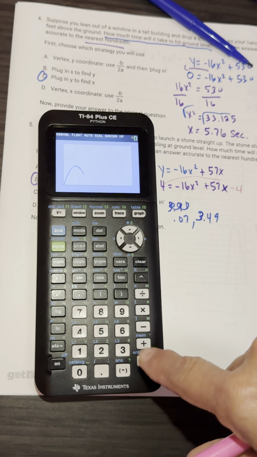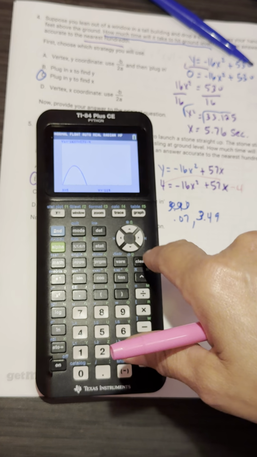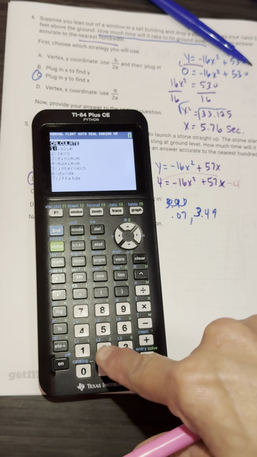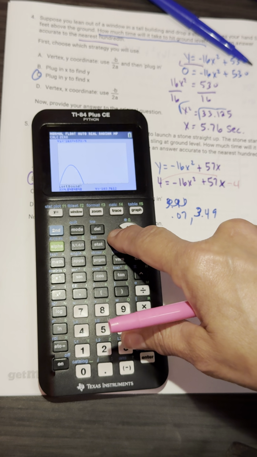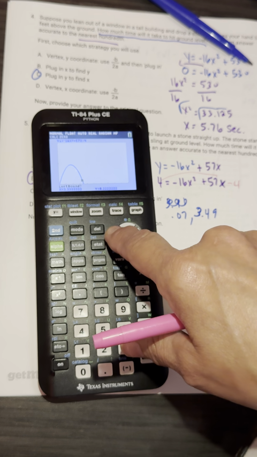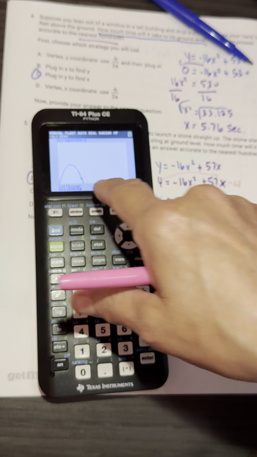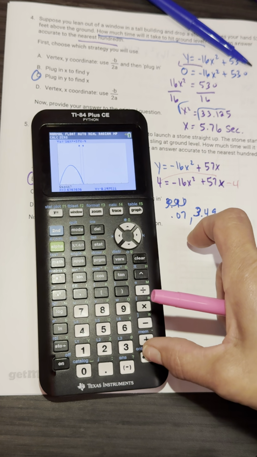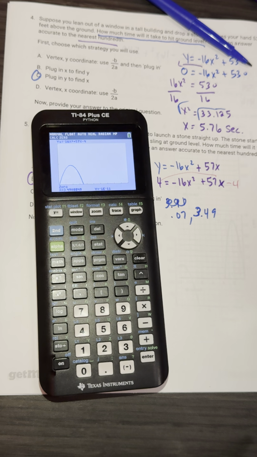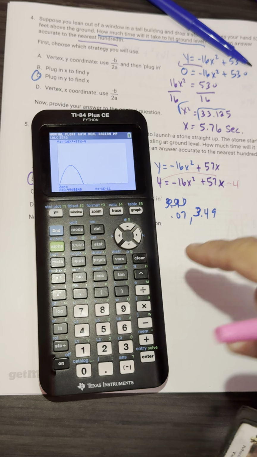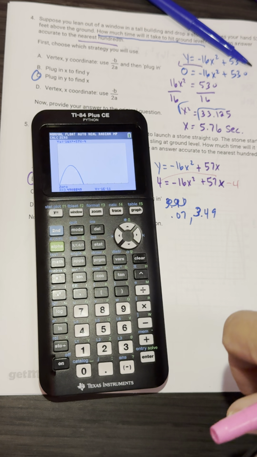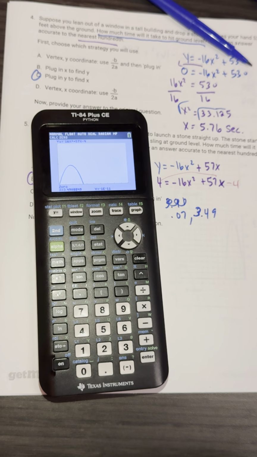Number 2. Second, calculate. Okay, so again, I'm at negative. So there's my turtles. And so to find that point, go left until your Y's negative. And that gives you 3.49. And that's what we got. And then you would do it again on the other side. Okay?